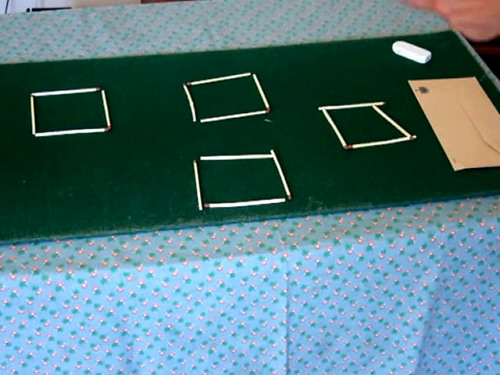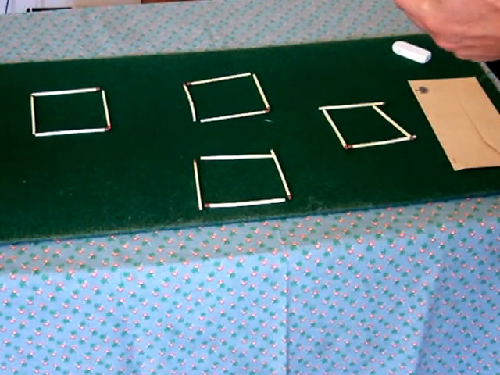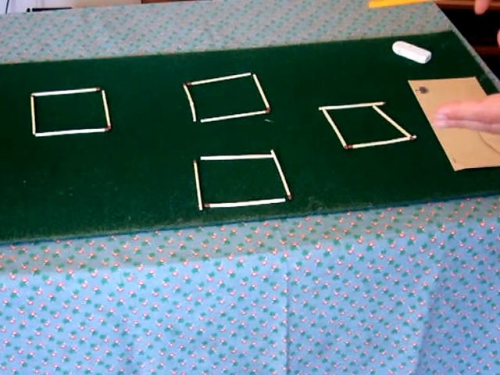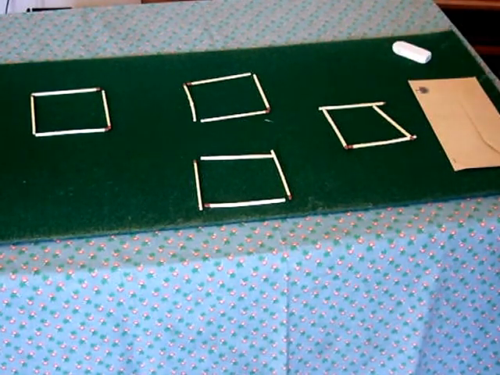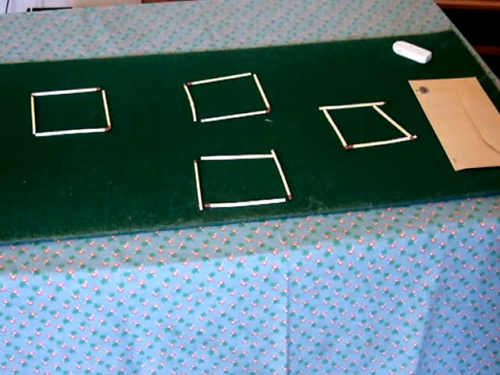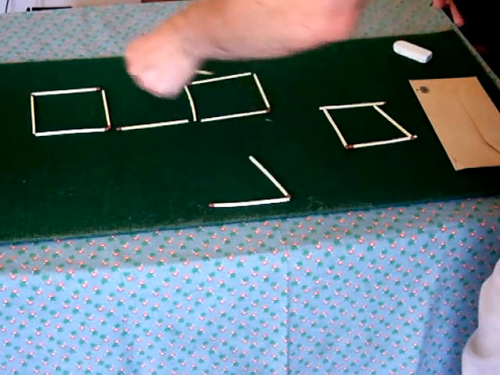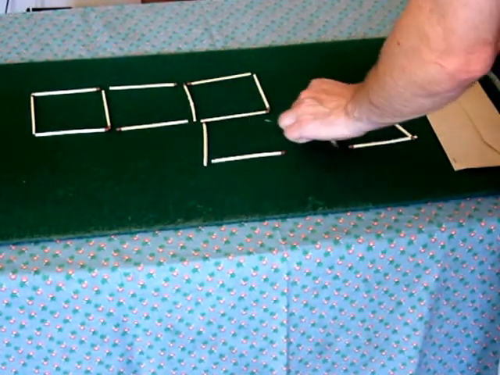We've got the 4 squares, we've used up the 16 sticks, but of course I moved loads of sticks to get it like that, so that isn't the real answer. Let's put it back to how it was. Or is it the real answer? Is there a way?